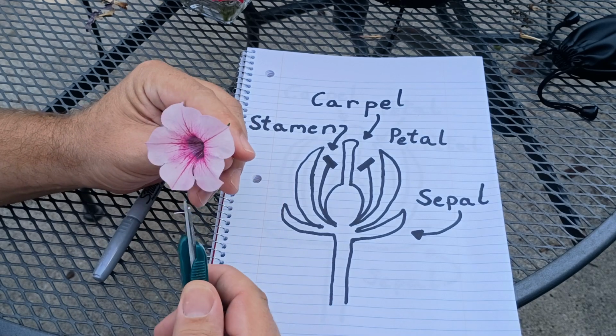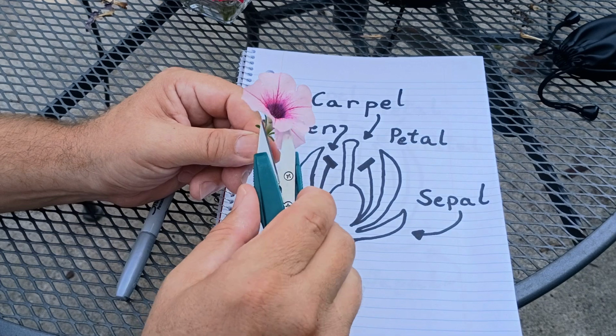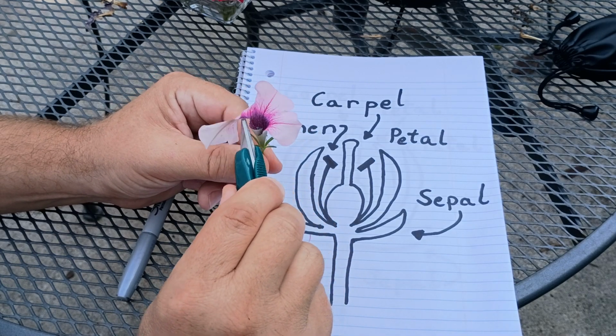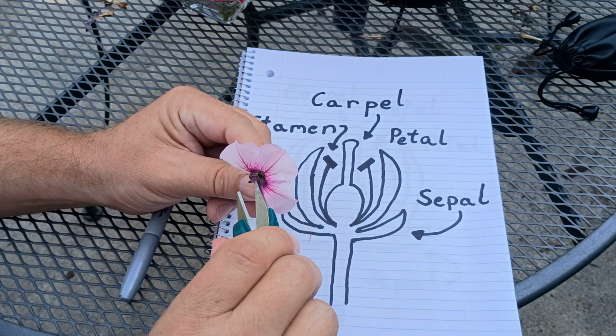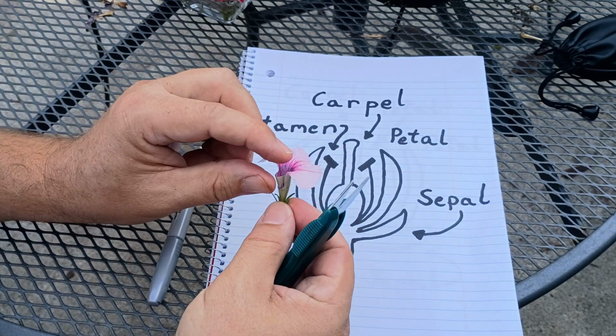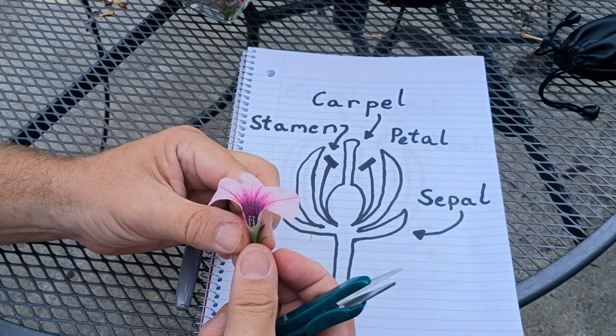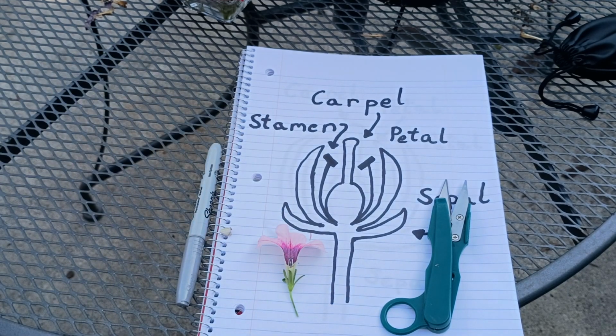Okay, let's see if I can get this cut efficiently. You've seen me cut a lot of these petals off lately if you've been watching me do the fertilization. Okay, let's get you really close so we can see that layout.